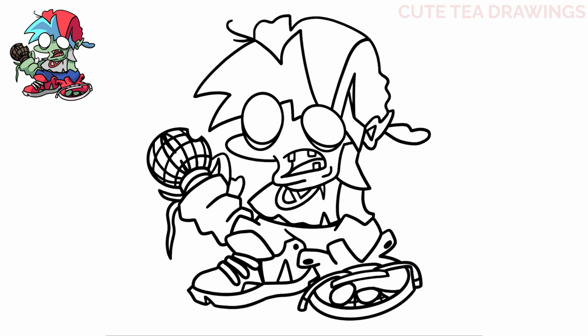And lastly, let's finish off the other arm. So starting next to the chin, we're going to draw a curve out and back in for the sleeve. And then one more angled line for the arm. And that's it for the Zombified Boyfriend. Now let's quickly color him in.